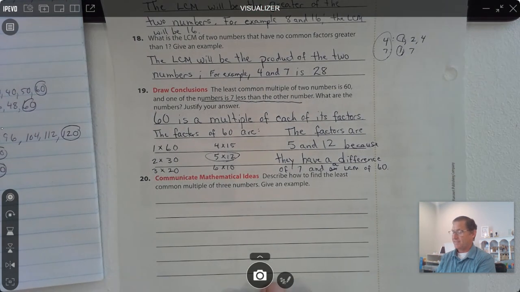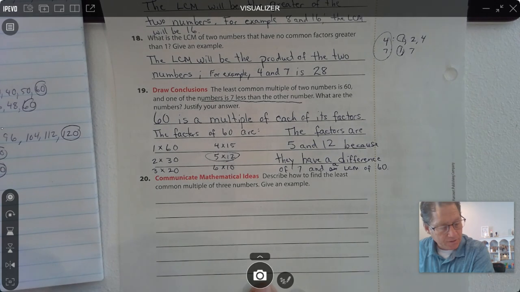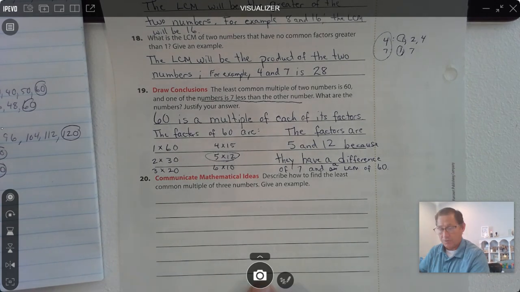Describe how to find the least common multiple of 3 numbers. We did that, right? We're going to list the multiples of all 3 numbers, and then we're going to take the multiple that is common to all 3.